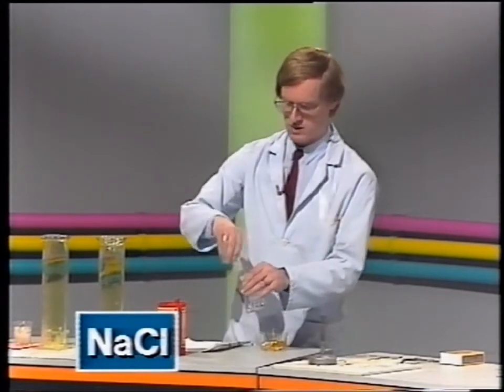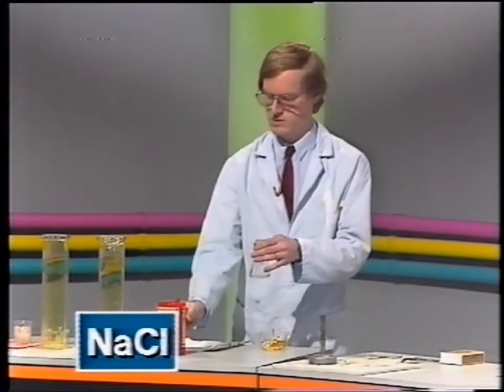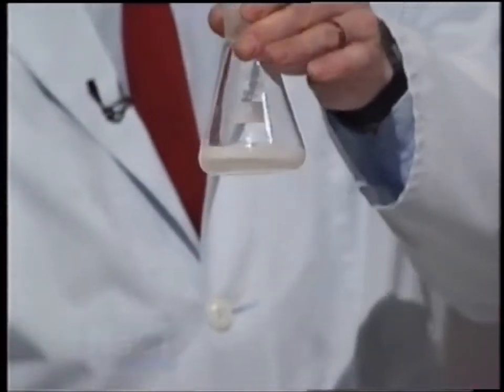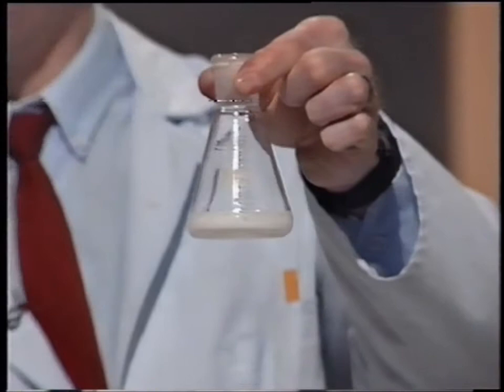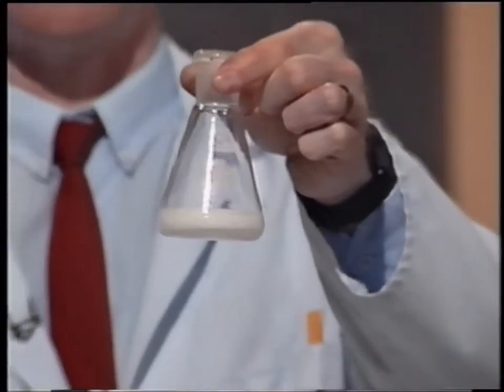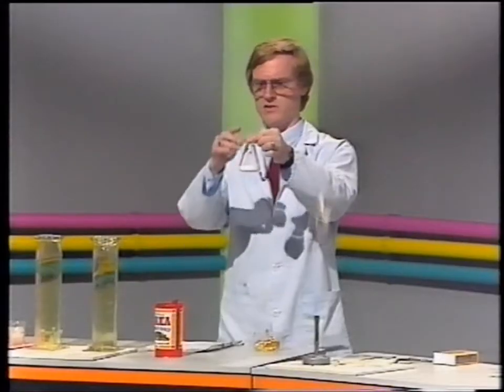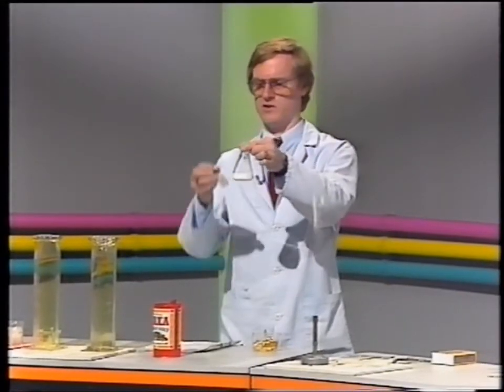Salt can be turned into other useful chemicals. It's useful as itself, but it can be turned into other useful chemicals, and I can show you that reaction here, producing what's sometimes called salt gas, but its chemical name is hydrogen chloride. This gas you can see forming steamy fumes as it comes into contact with the air.